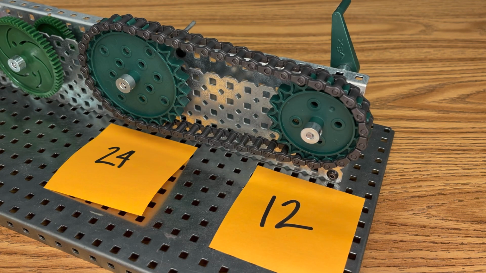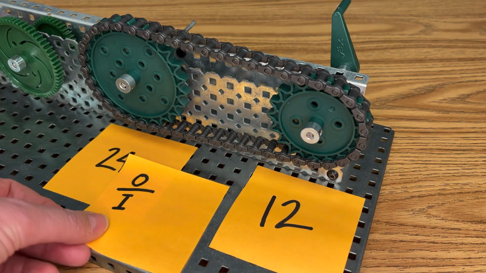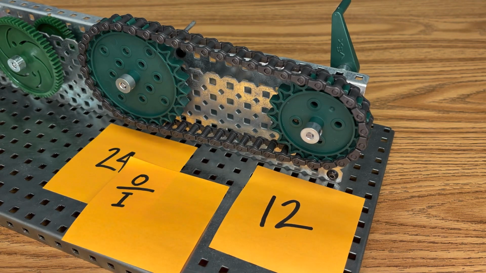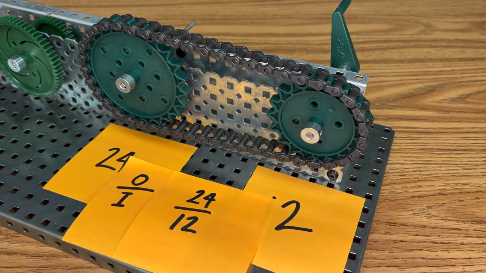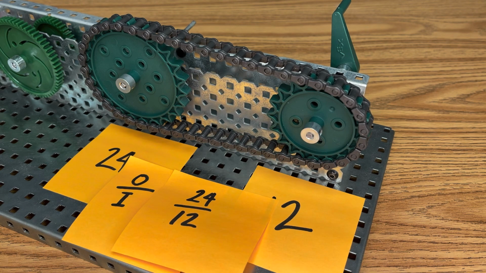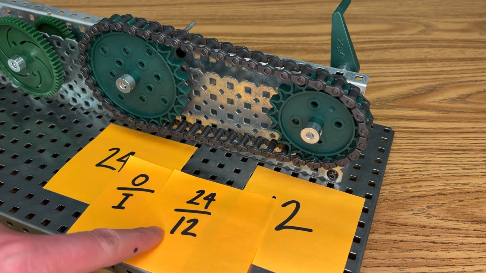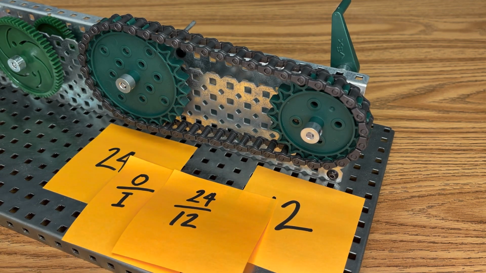So here is what I'm going to do. I'm going to put my output over my input. I'm going to plug in my numbers. 24 over 12. Now, like math, we still have another step. Never would we put a fraction in a math class like 24 over 12. Your math teacher would ask you to simplify it. You have to do the same thing with gear ratios.